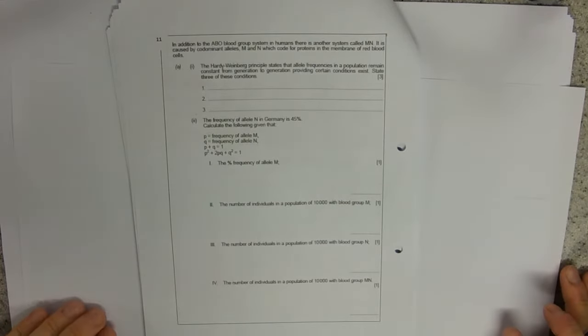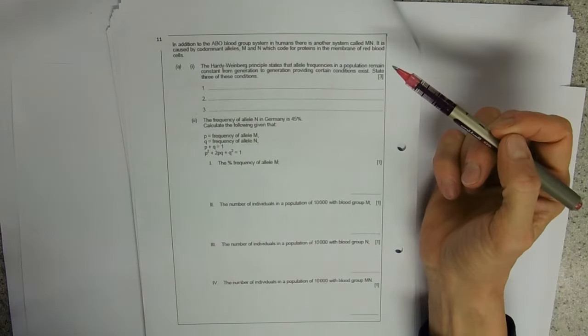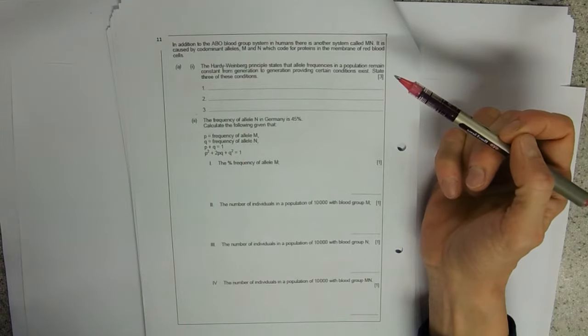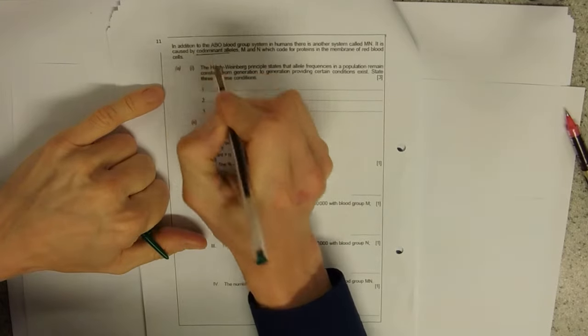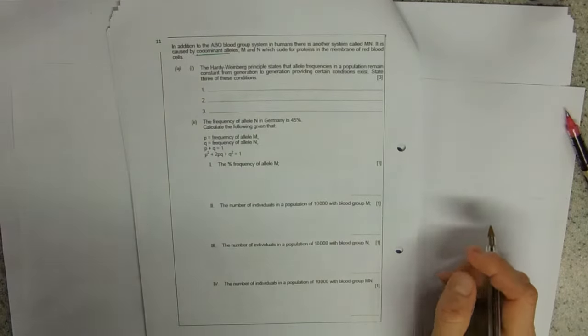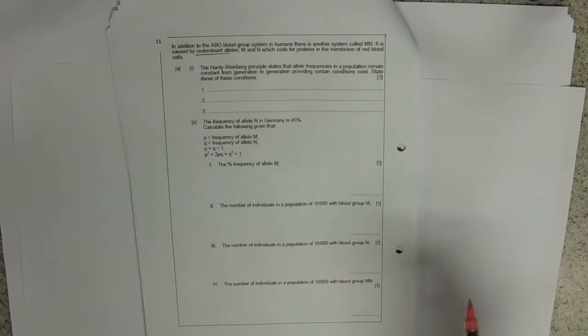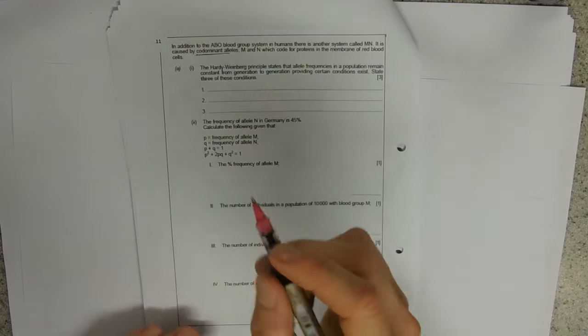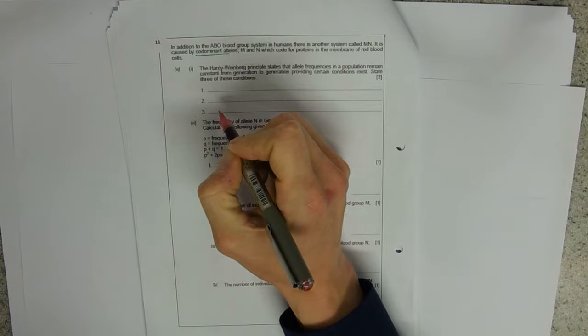Component 2 in class question book, question 11. We're in inheritance, and we have another blood system called MN, with codominant alleles, and they code for proteins in the membrane. That's not too important. The Hardy-Weinberg principle states that allele frequencies in a population remain constant. State these three conditions. So these are what you should definitely get from here. And there's probably about 4, 5, 6 conditions.